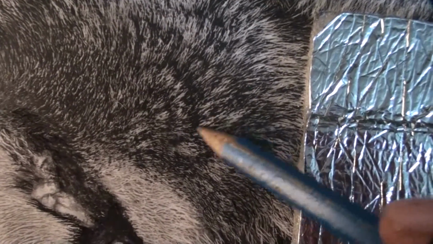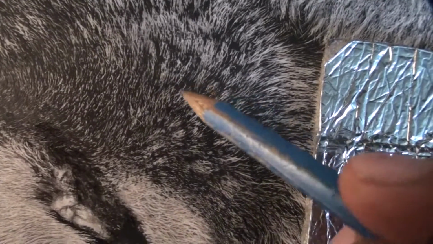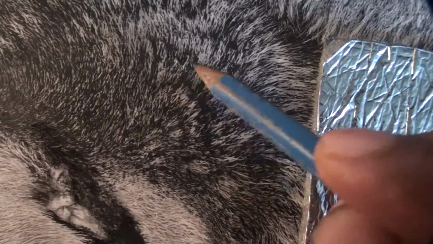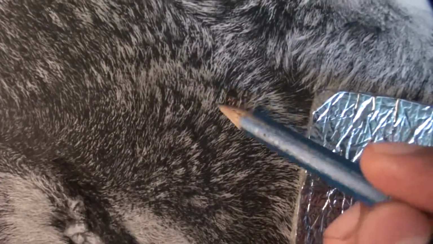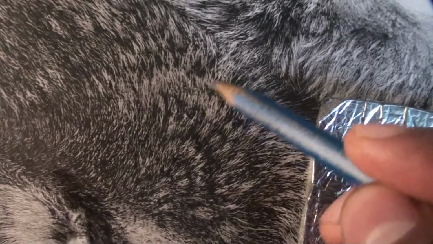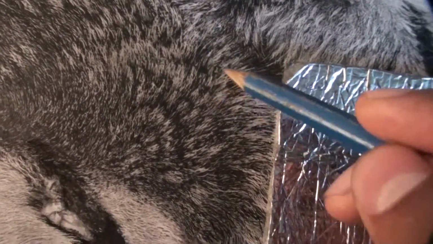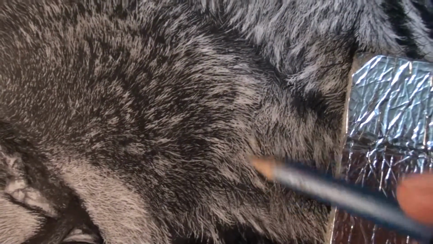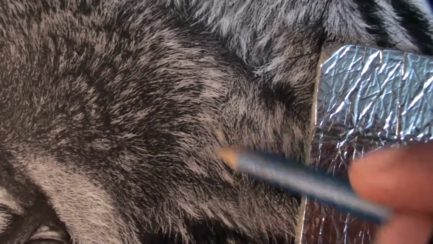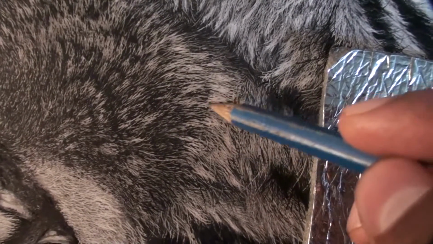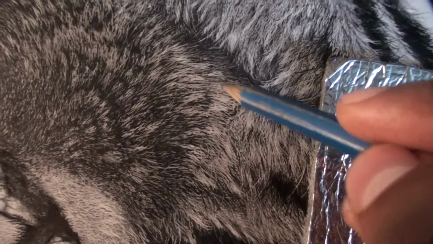Okay, these clumps of hair are starting to blend in. You can still see them, but they're not as evident. See, there's a big clump right here, this one here. So I'll just darken it.